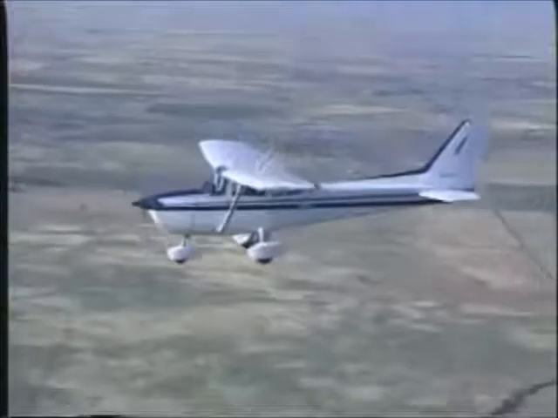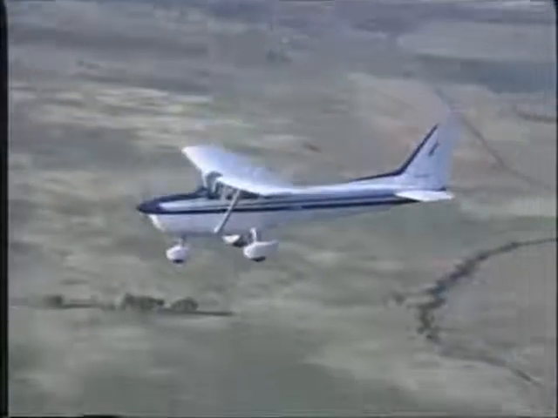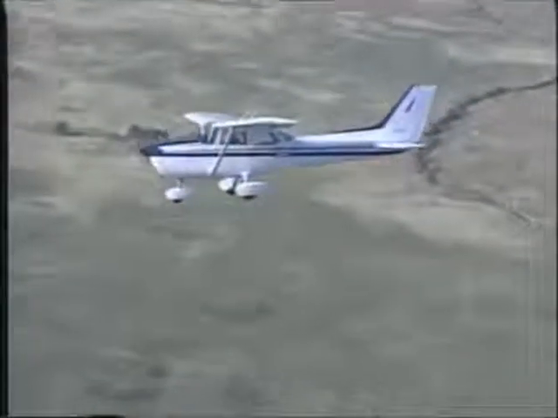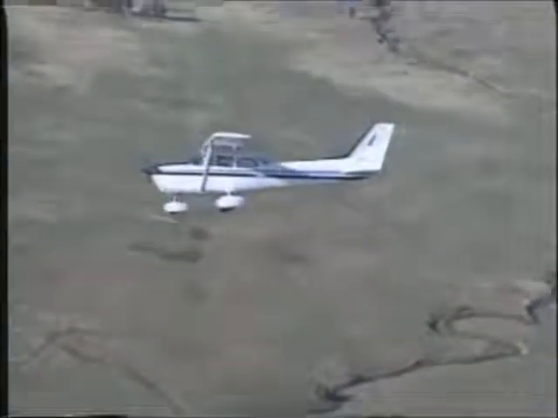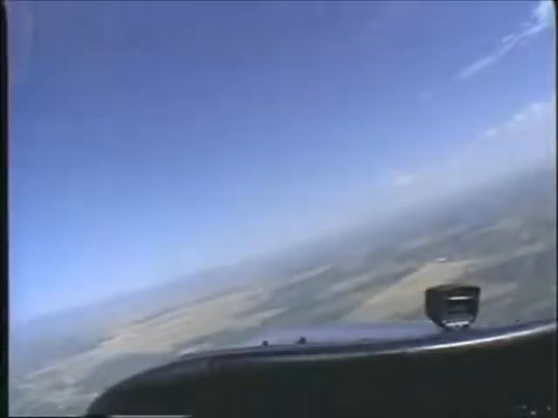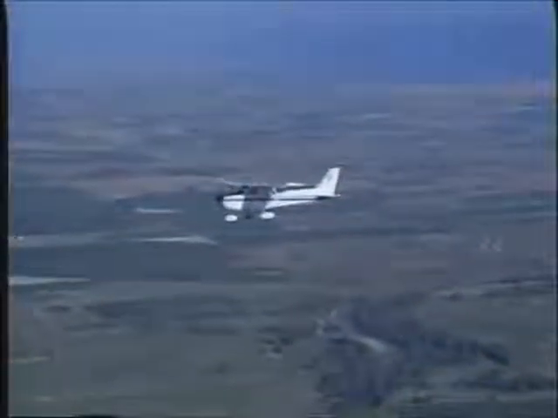To perform a descending turn, first establish your pitch attitude and power, and then roll into your desired angle of bank. As you reach your target altitude, level off, then roll back to a wings level attitude on your desired heading. When you combine the fundamental maneuvers of climbs, descents, and turns, you have the ingredients to perform most flight maneuvers.